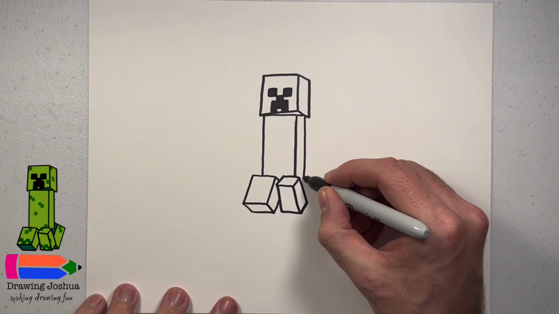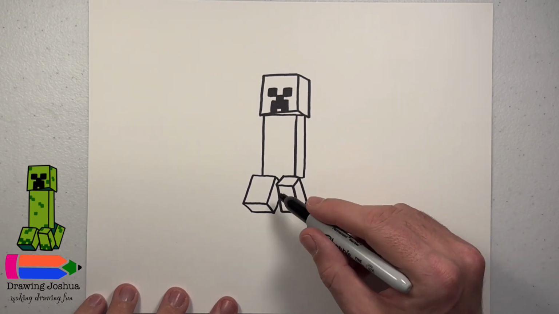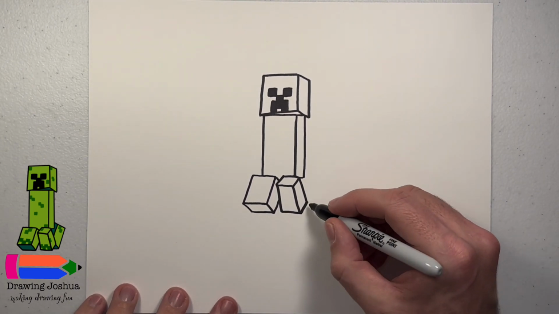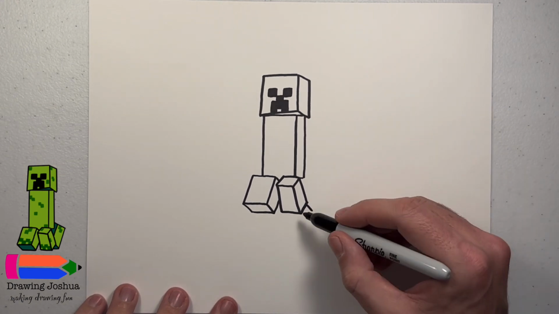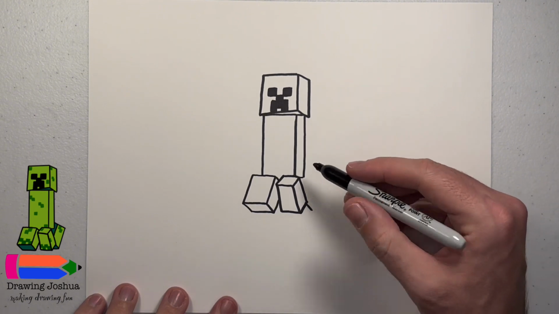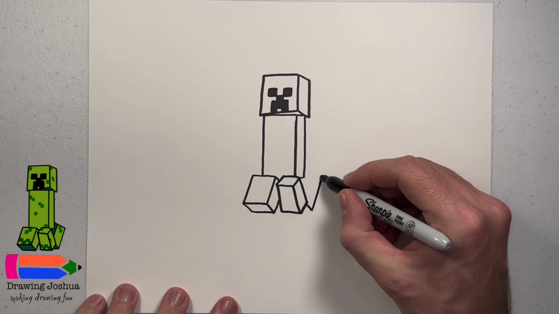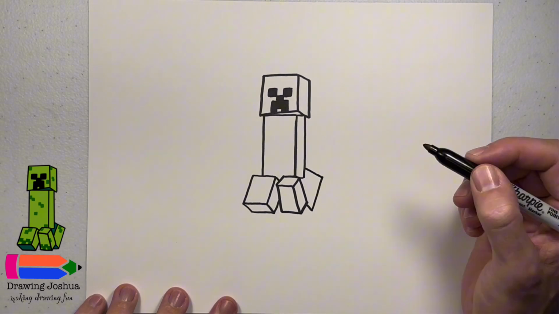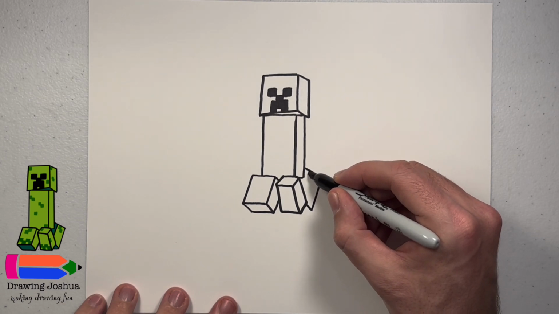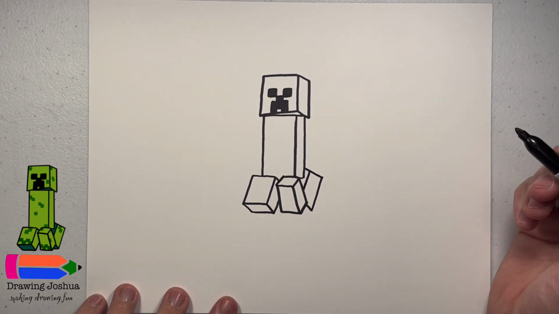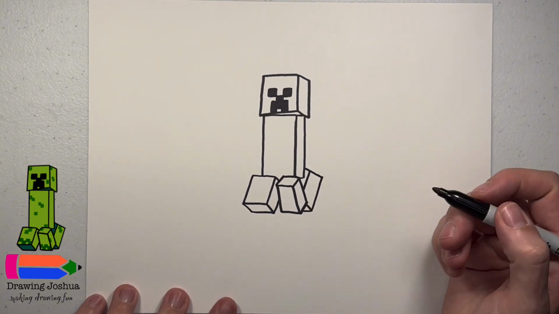So now I can do this line that just kind of connects there, and then we'll draw one more leg. We'll make it look like the other one's hidden behind there, okay? So out of the bottom here, I'm gonna draw a line that just comes down at an angle. So it makes like a V shape, an upside down V. And then it just comes up and then goes in, okay? Maybe like that. And then out of the base here, actually from here, I'm just gonna draw a line that comes down like that.